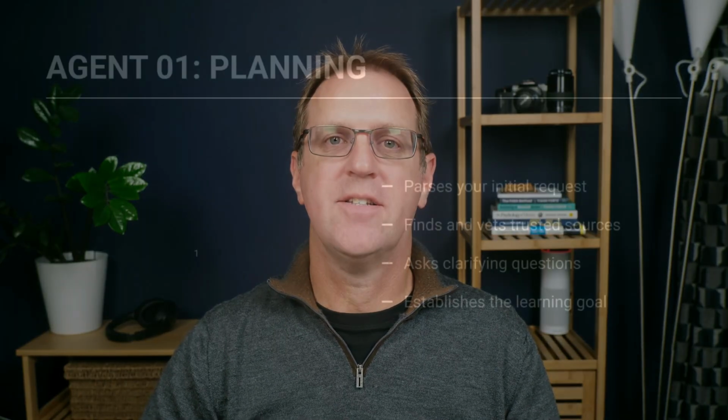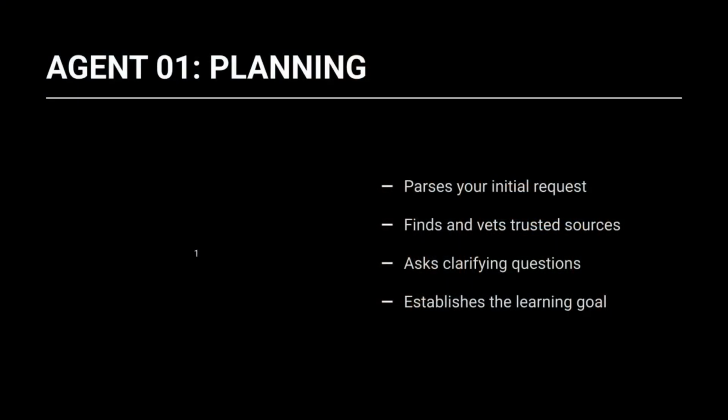Now, before we get to the demo, I want to explain how it's doing this because the tech here is quite interesting. It's not just one AI model potentially hallucinating an answer. Sana actually uses 3 distinct AI agents working together to build your session. First up is the planning agent, and this is basically parsing your request. It finds the right sources, vets them, and then asks you clarifying questions to figure out exactly what you need.